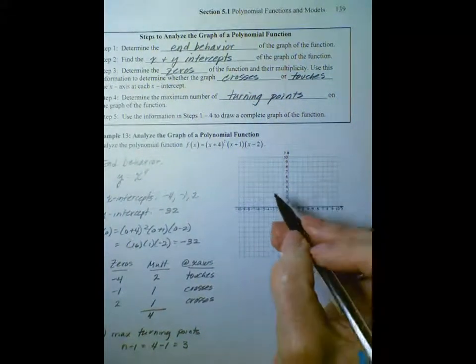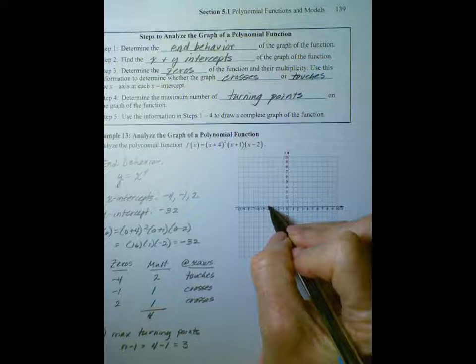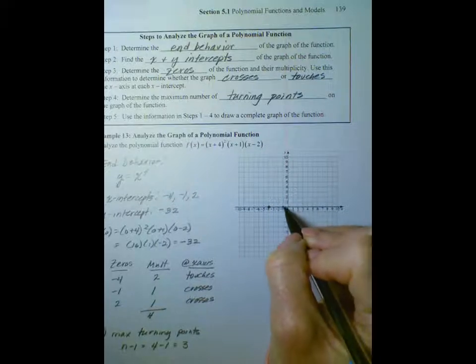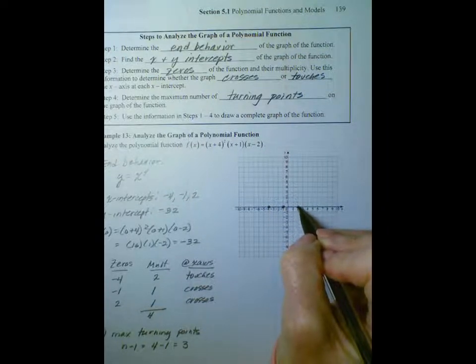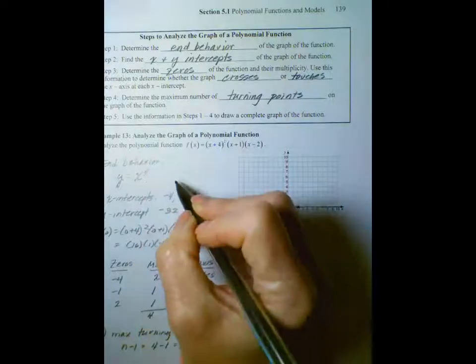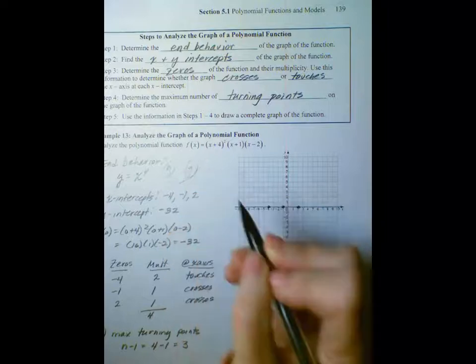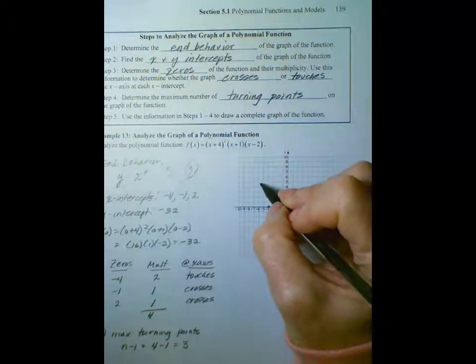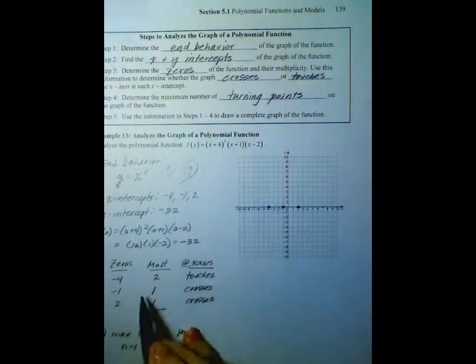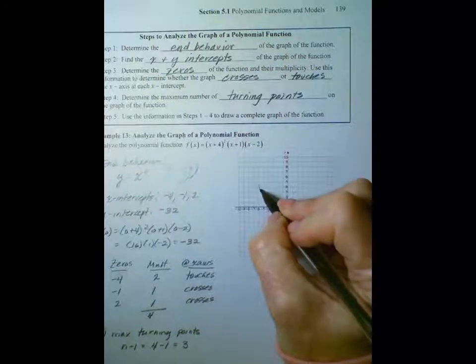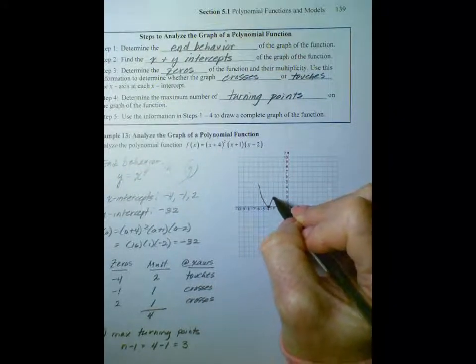So let's get our x-intercepts, -4, -1, and 2. We know that it behaves like a parabola that opens up, so on the ends, we'll be doing this. So we know we come down to -4. What happens at -4? We said we're going to touch and go back up.